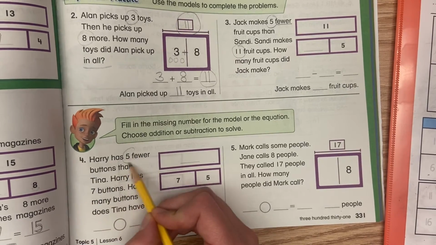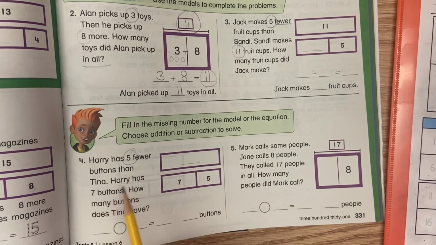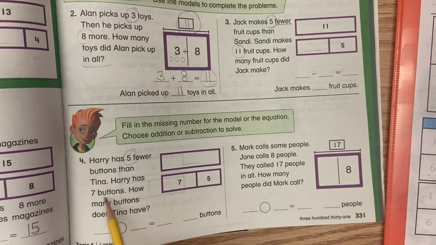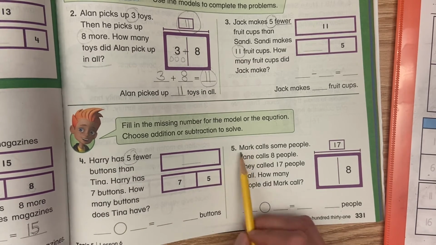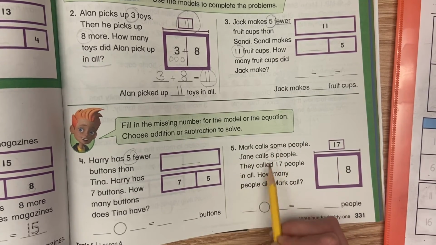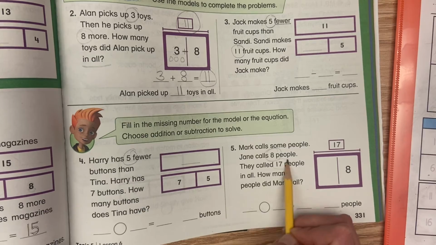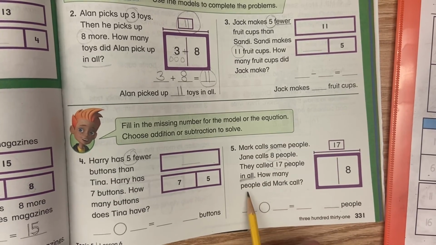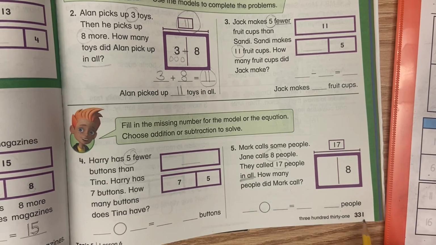Harry has 5 fewer buttons than Tina. Harry has 7 buttons. How many buttons does Tina have? And number 5, Mark calls some people. Jane calls 8 people. They called 17 people in all. How many people did Mark call? Okay, go ahead and complete page 331 and share your work when you're finished.